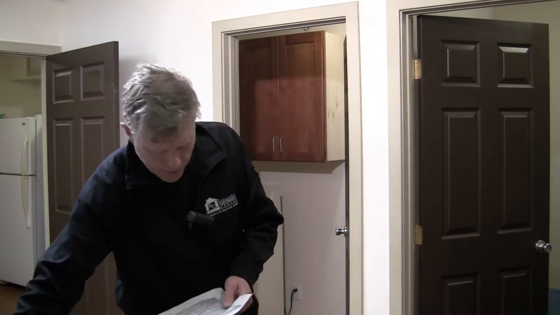Let's see, so the house is set up for a baseline test. The exterior of the house is closed, the interior of the house is open, and we have a pressure here of negative 0.1. So I'm going to go ahead and write that down. Negative 0.1. All right, now the next step, line 5B, is to turn on the exhaust equipment.